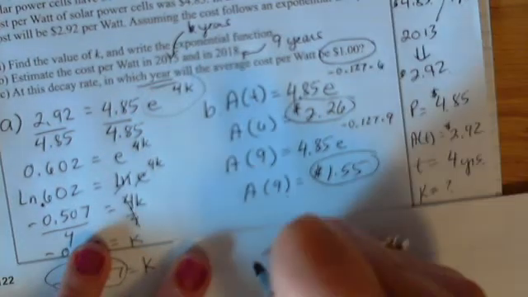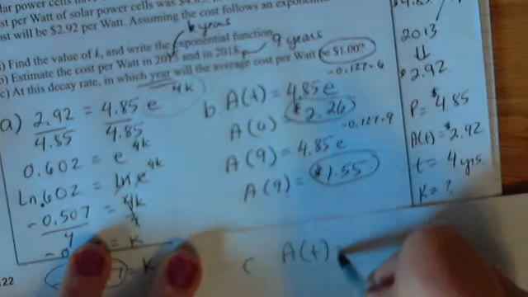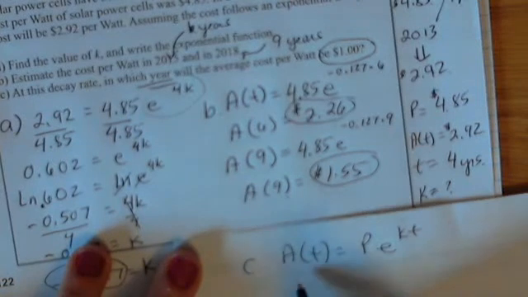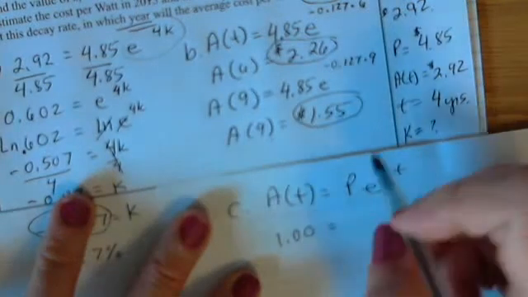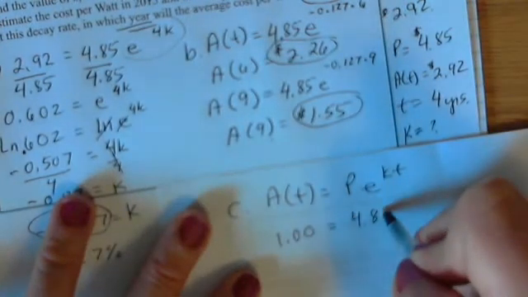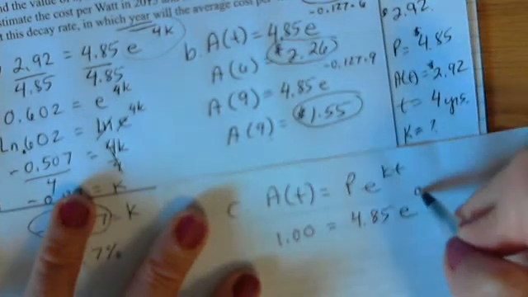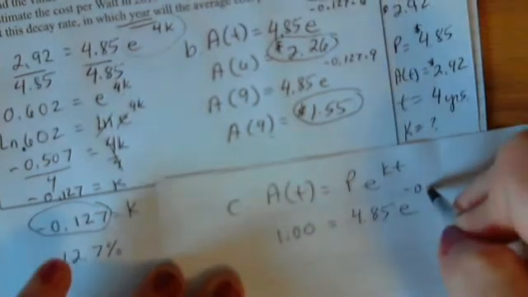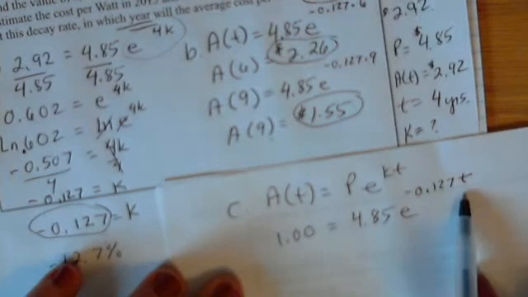So as we look at our exponential decay function, A of t equals P times e to the kt. This time we know A of t. We know it's $1. That's what we want it to be. When will it be $1? We still have the same P, which was $4.85 to start with. e is a number, and k, we're still using this same decay rate, negative 0.127, but we don't know t, so I'm going to put a t right there.